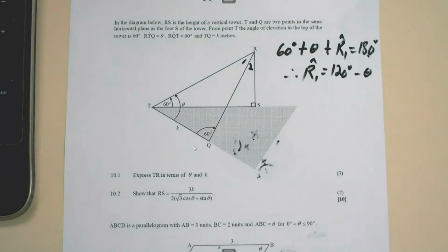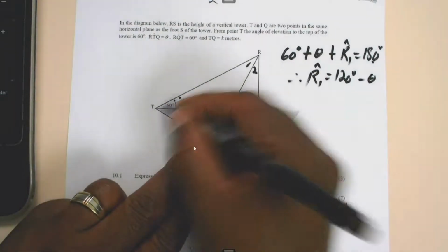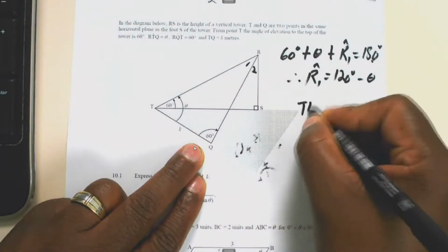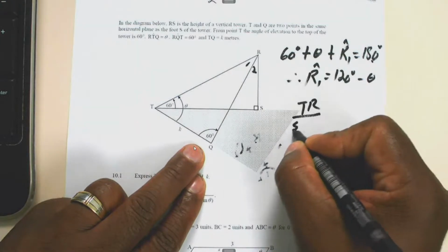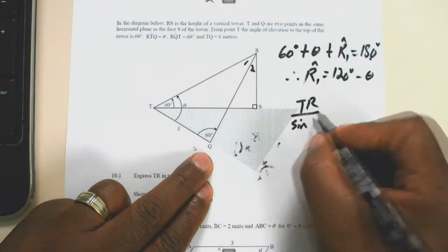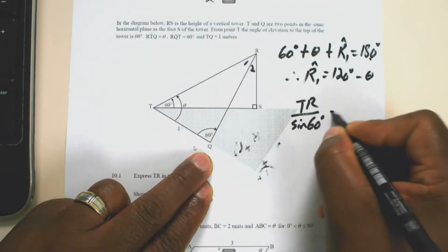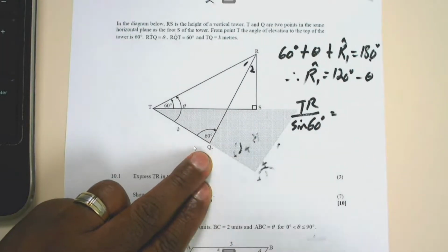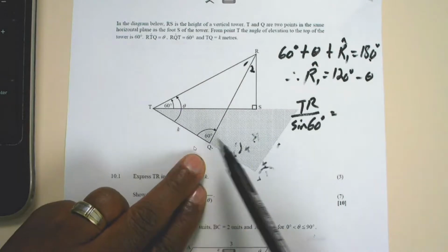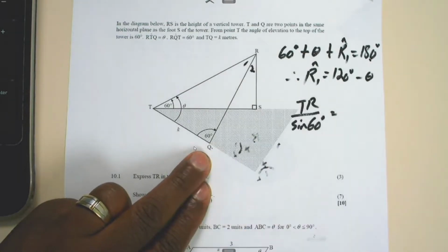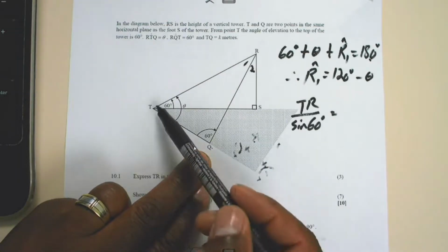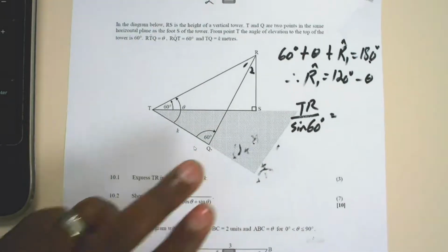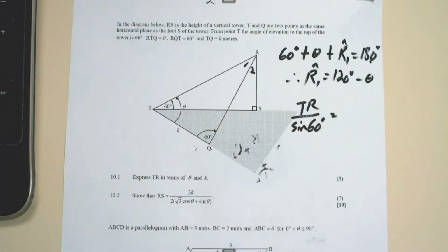Now that I've got R1, I can apply the sine rule. I've got TR over the sine of Q, which is 60 degrees. I'm focusing on triangle TQR. Grade 12 learner, focus on triangle TQR. Now we apply the sine rule.